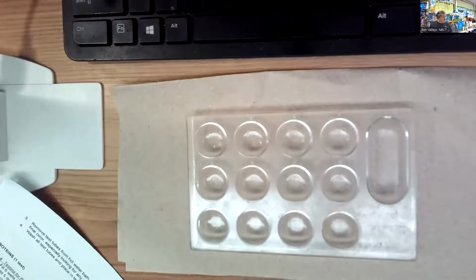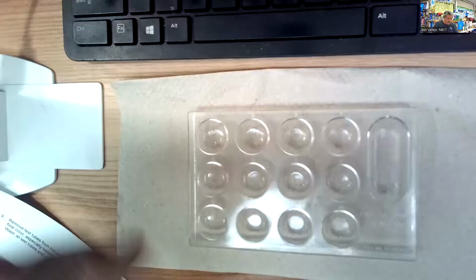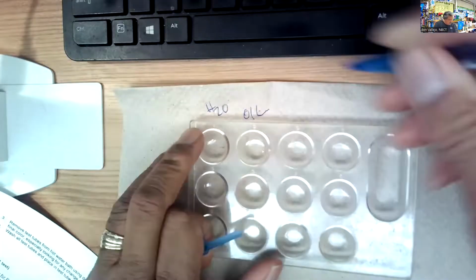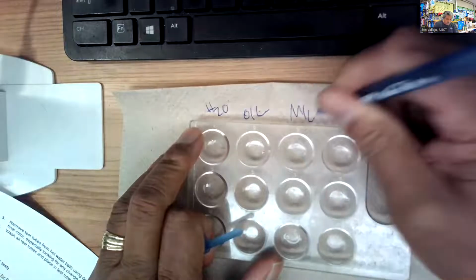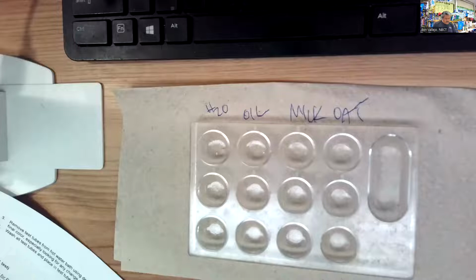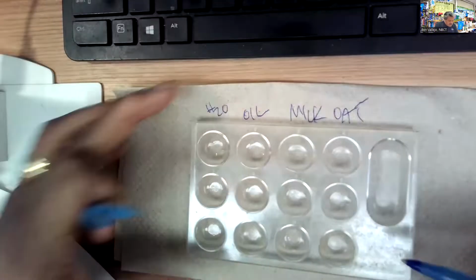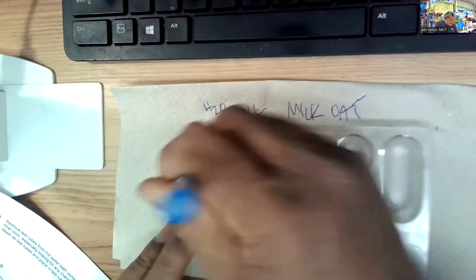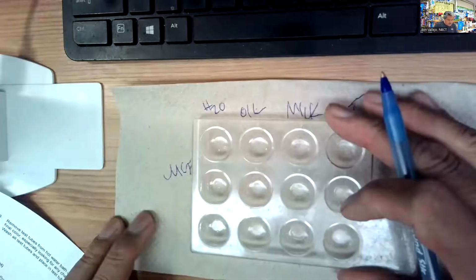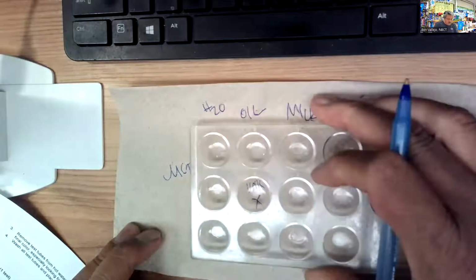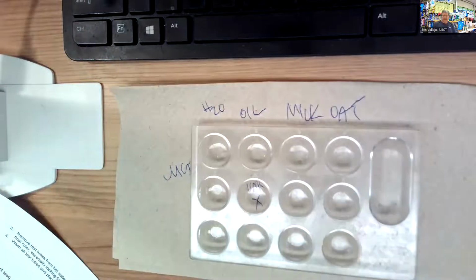Let's see, I have a pen handy to mark these. This will be water, oil, milk, oatmeal, and then I'm going to have juice and unknown X. Juice over here, and then the unknown X is going to be right there.